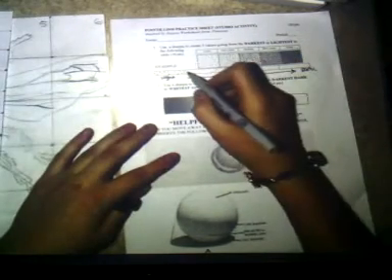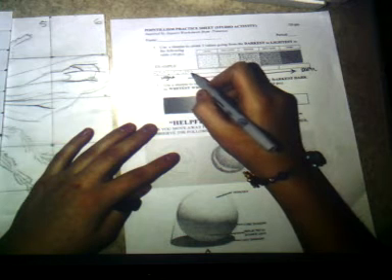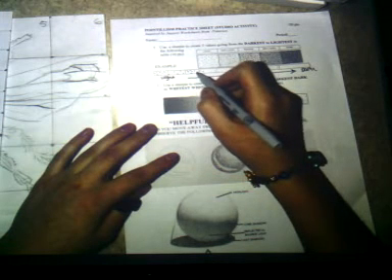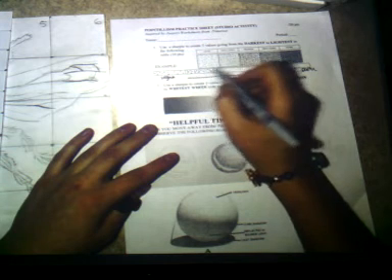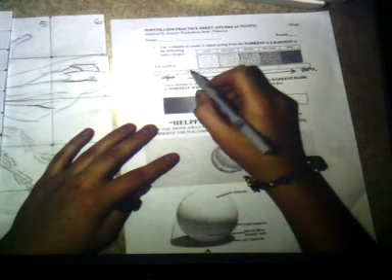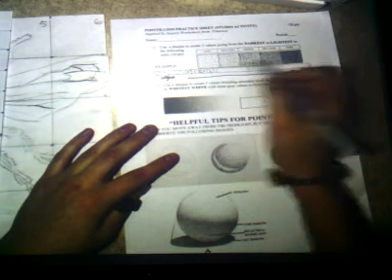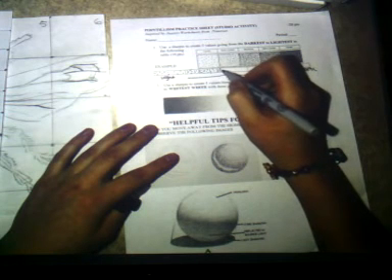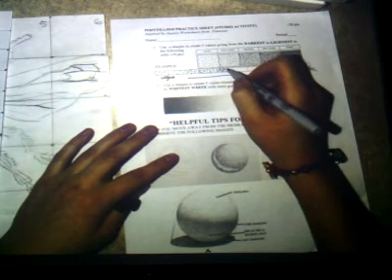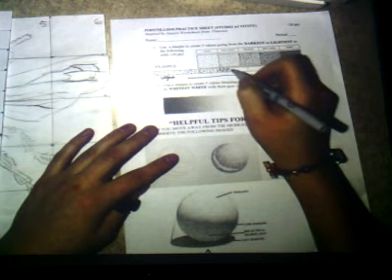And as you get darker, you're going to want to get closer. This looks a little bit darker than that. And with medium, you're going to want to get even a little bit closer. But I'm still leaving some space here.